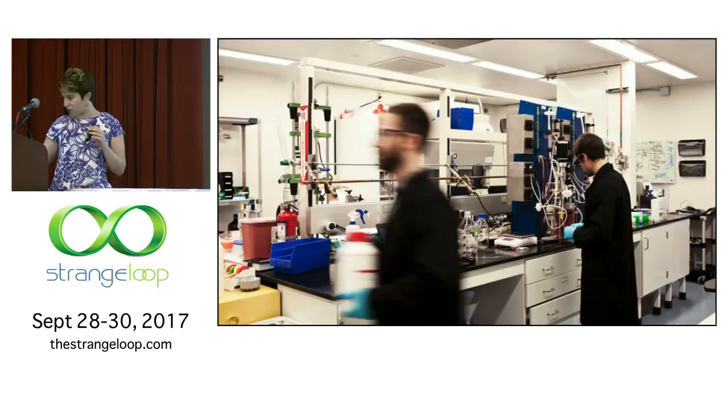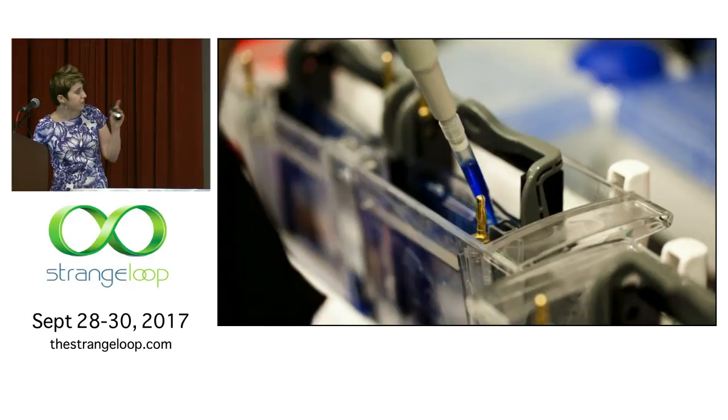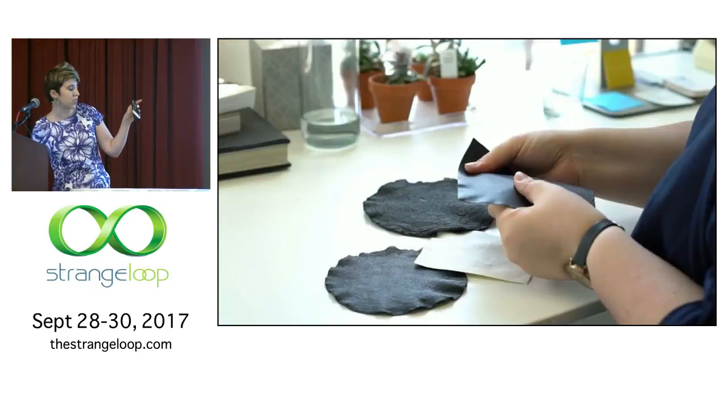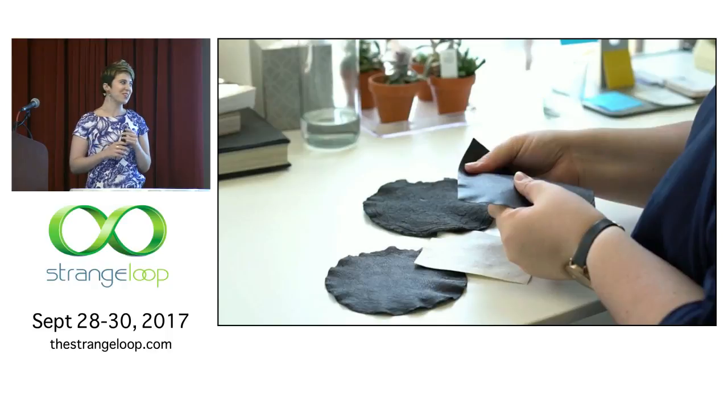So just another picture. This is their lab. Some equipment they use. This is what the leather looks like in the middle of the process, and this is what it looks like when it's cured. So it basically looks like leather.